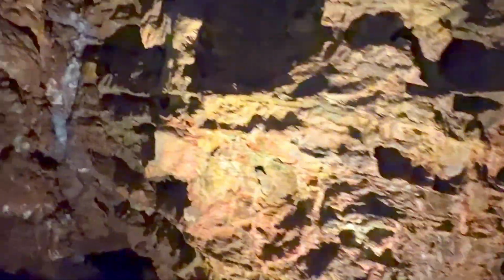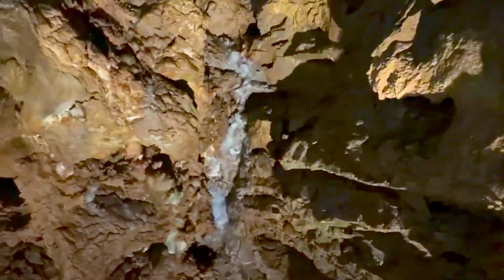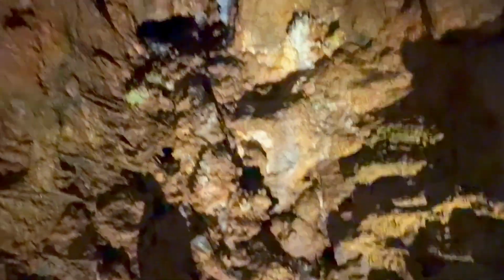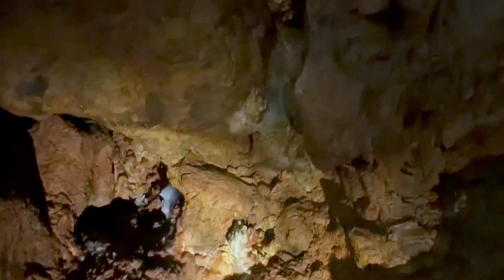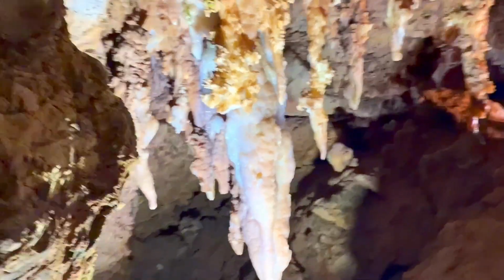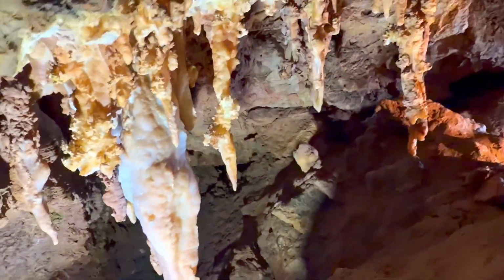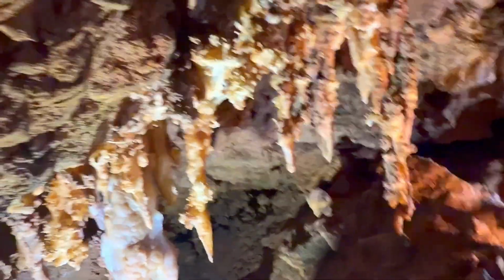You can really see the erosion here, right? The water washing through, and you can see the outside again. Anything else coming down from above. Let's check these out. Wow. Really fascinating.